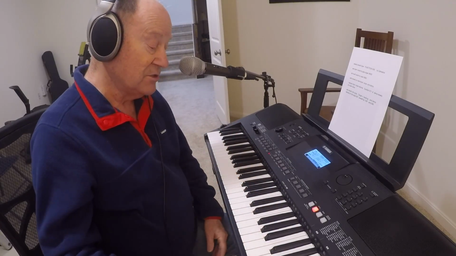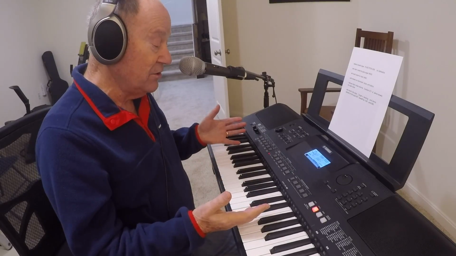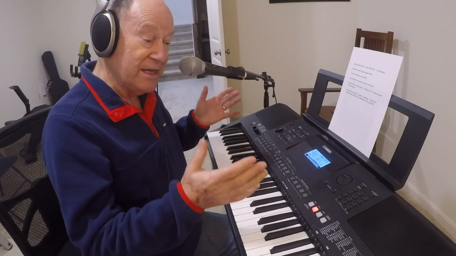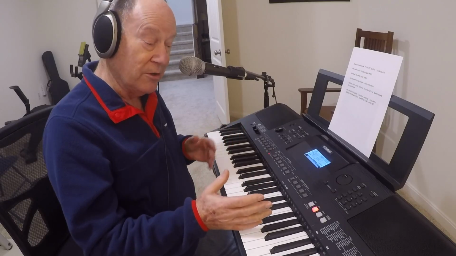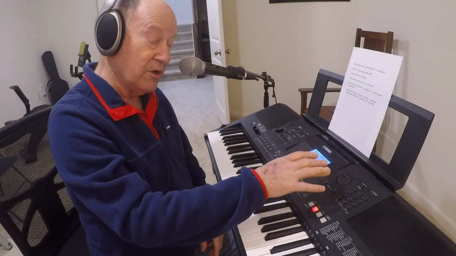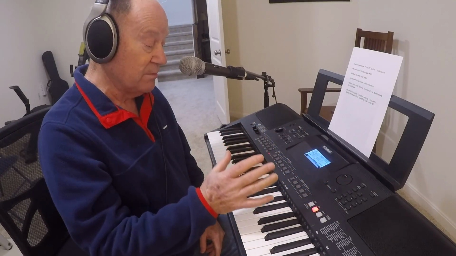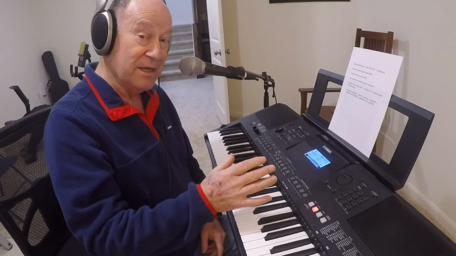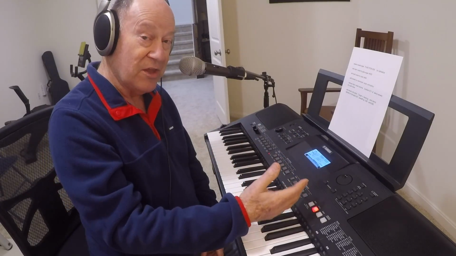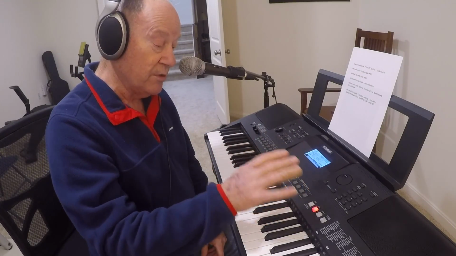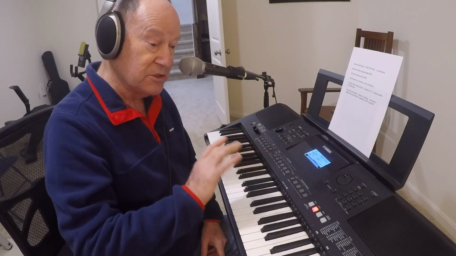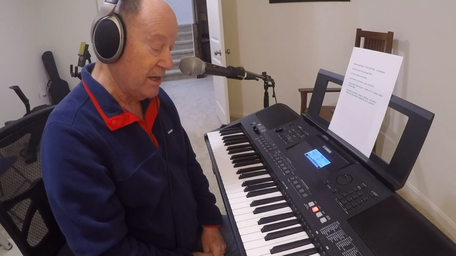So this is reverb, and what we're trying to do is reproduce what it sounds like in the real world if we went into an auditorium, or if we're in a small room, or the ultimate, if I went into a huge cathedral, to try to reproduce the reverberations, the reverb in those spaces.